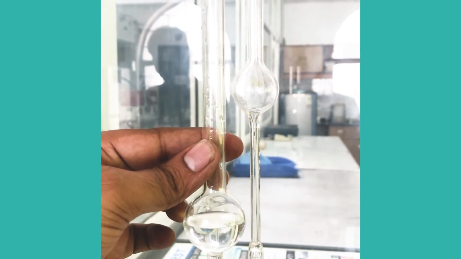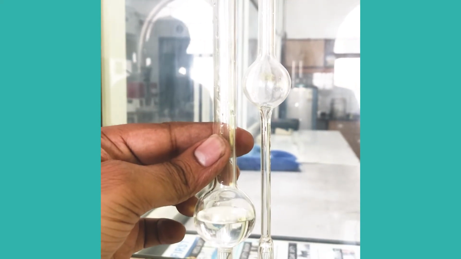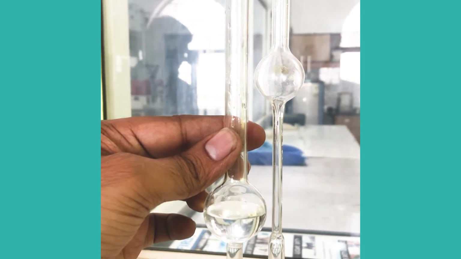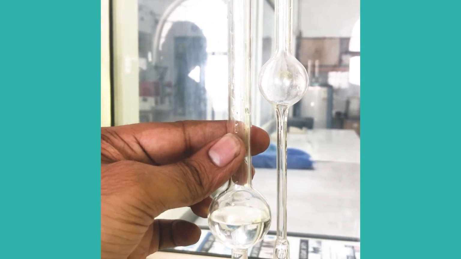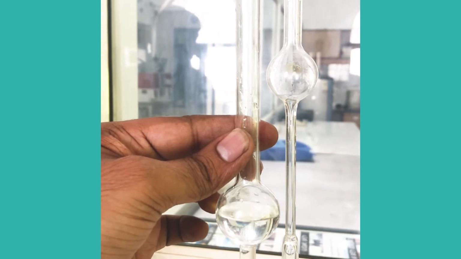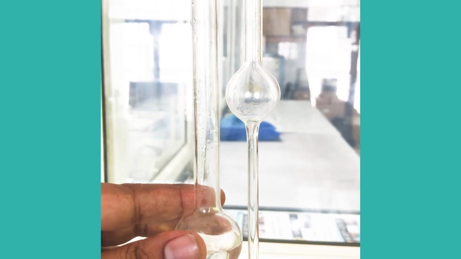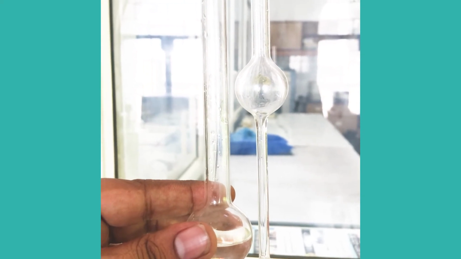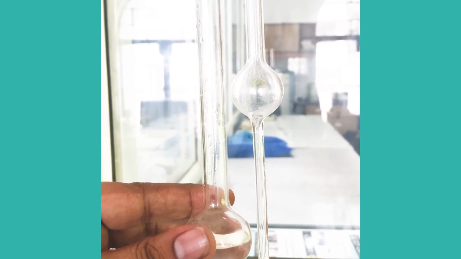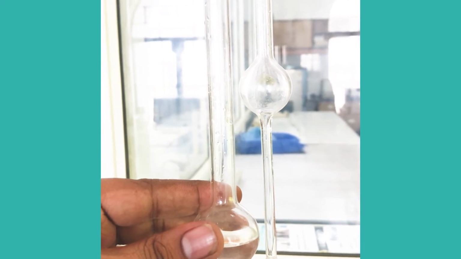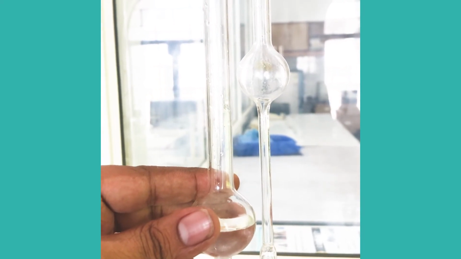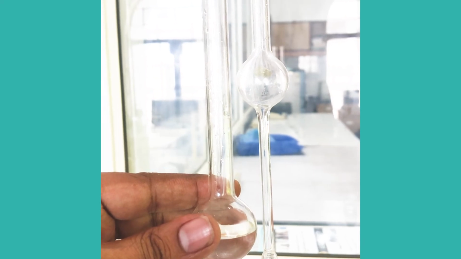Do this step about 3 times for our different concentrations of polymer, 0.1 and 0.3, with the same procedure. After doing the same step for different concentrations of polymer, we will be noting down the values, and hence using those values we can find our viscosity using the Mark-Houwink equation.